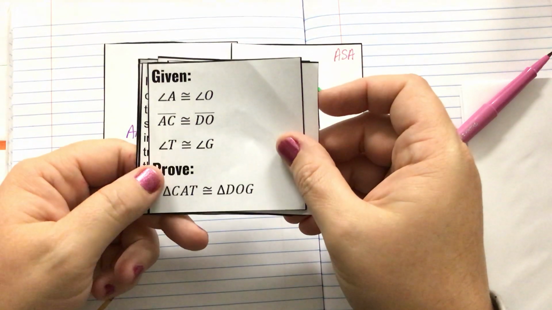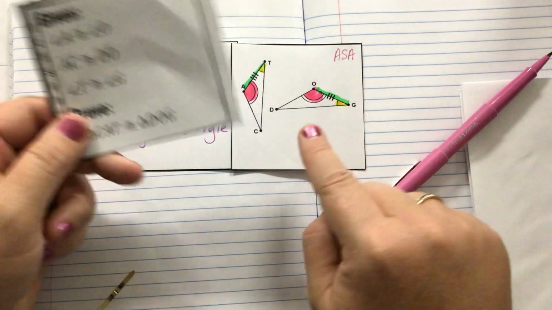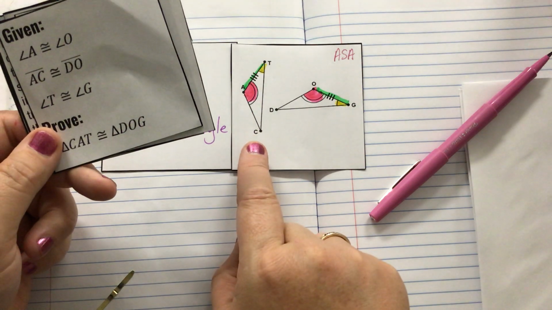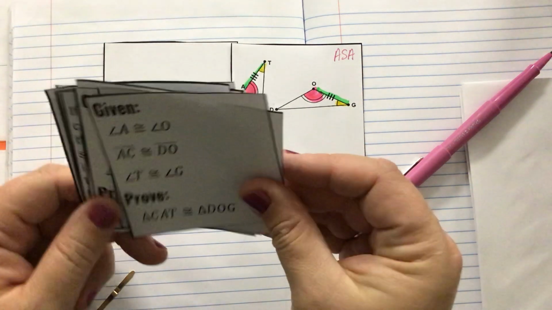Okay, this one is not it, because it says that AC would be congruent to DO. Notice in my picture, is AC marked? No. Is DO marked? No. So it's not that one.